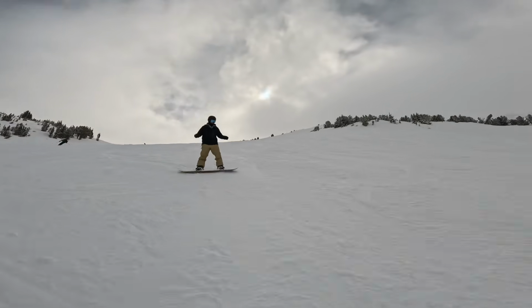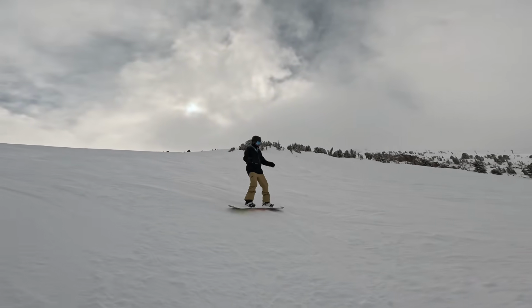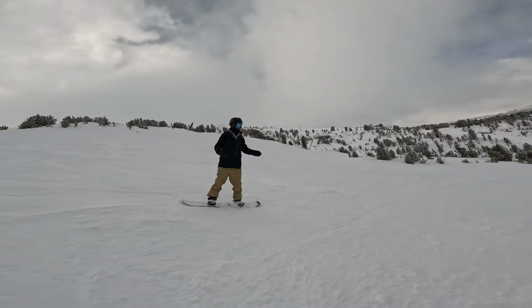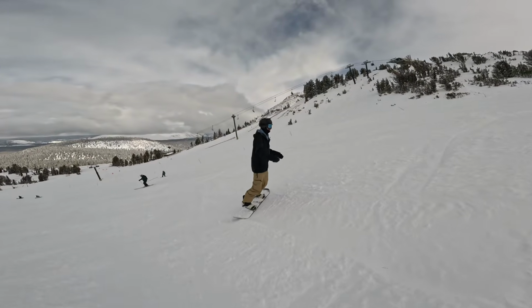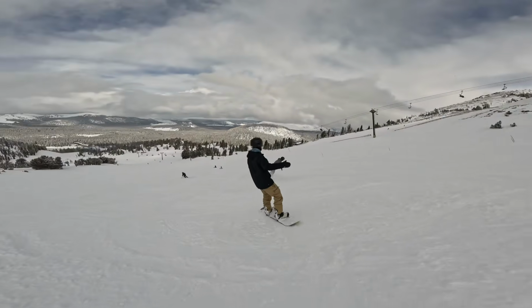And the last one, again, I'm a big fan of this, is moving our hips across the board laterally, heel to toe. So here I'm on my heel edge. I'm gonna just do a big up forward movement and move my hips over my board. Now my hips are over my toes. You're gonna see my hips come back towards my heel edge. Boom.